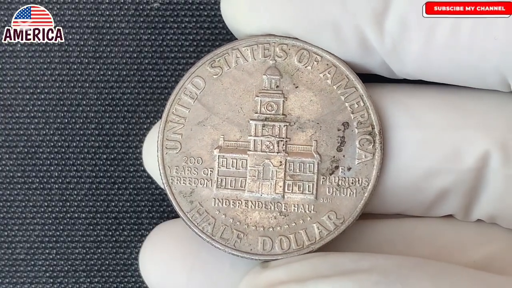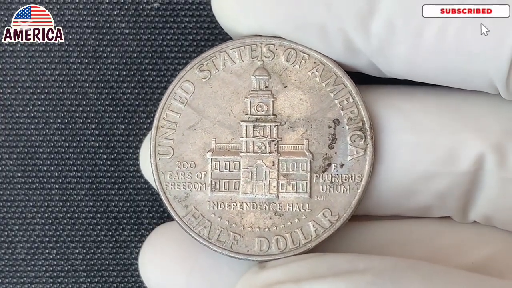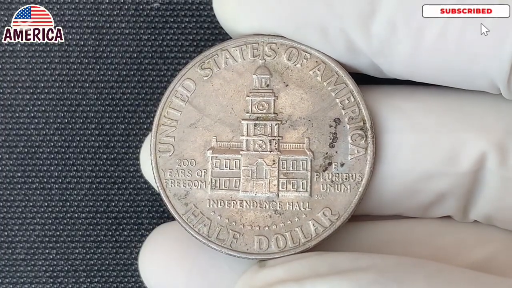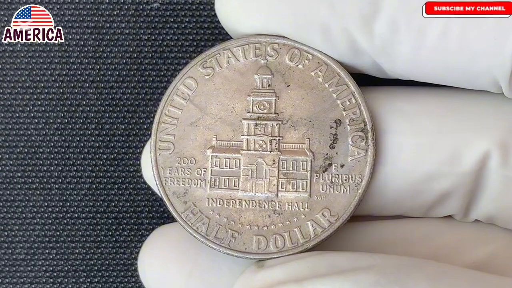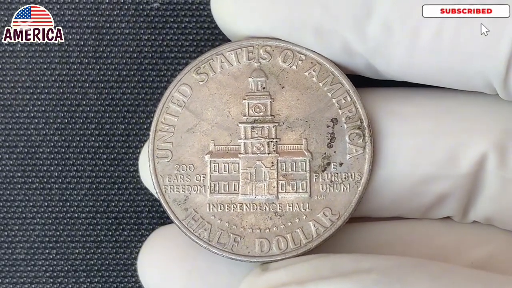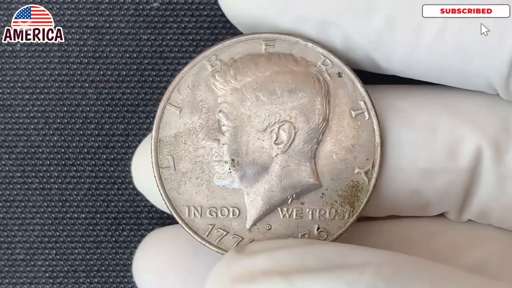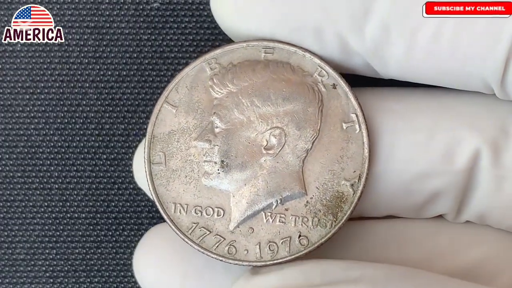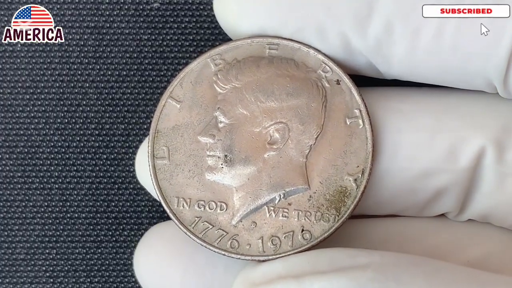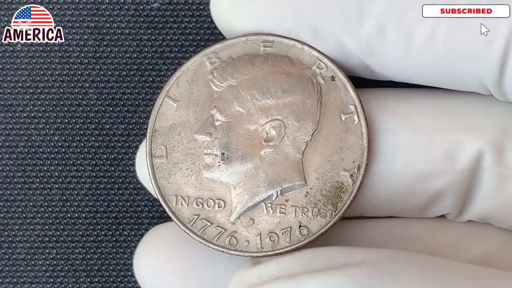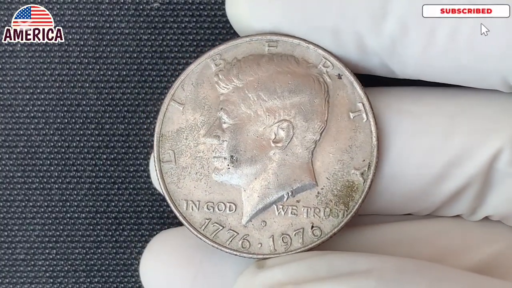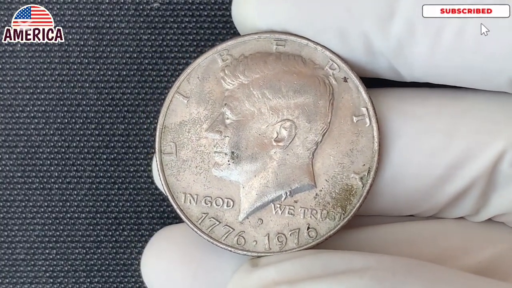Silver coins, particularly from this era, are highly valued not only for their historical significance but also for their intrinsic value. Silver prices fluctuate, but a silver coin generally holds a higher value than its copper-nickel counterpart. So, if you're lucky enough to find a silver 1976 bicentennial half-dollar in perfect condition, it could fetch a significant amount at auction. So, how much can the 1976 bicentennial half-dollar be worth in today's market?